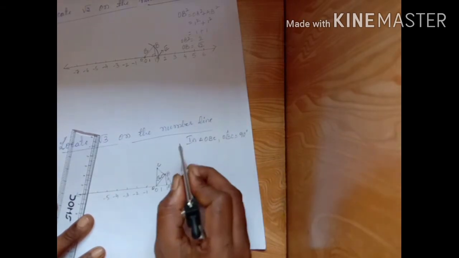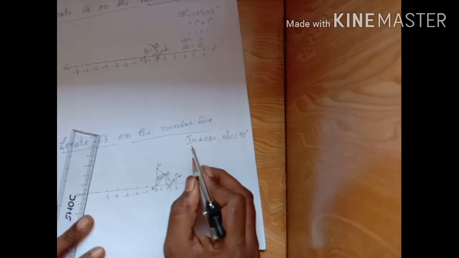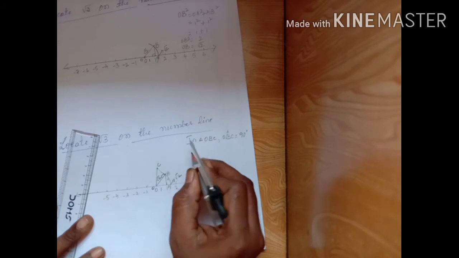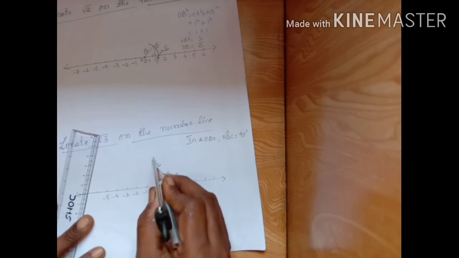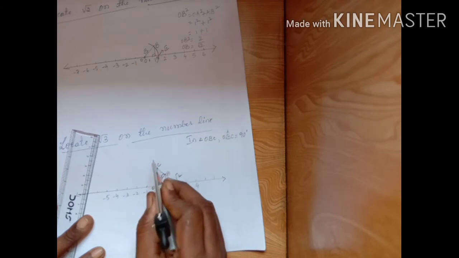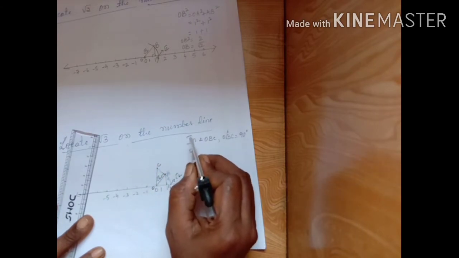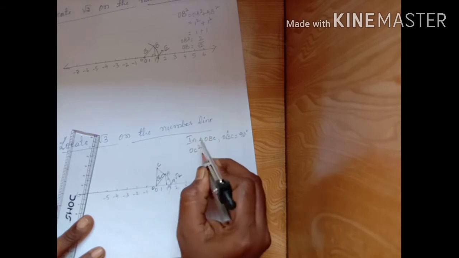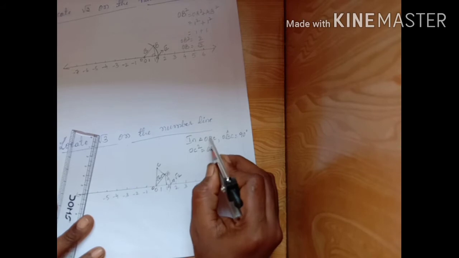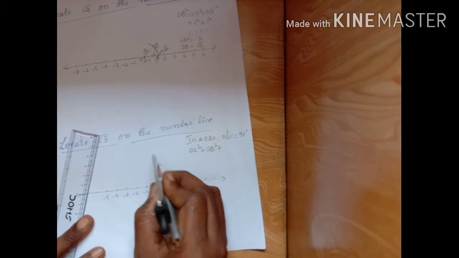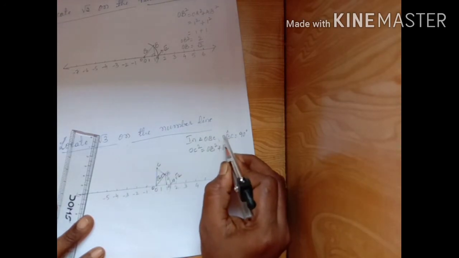Yes or no? Therefore, according to Pythagoras theorem, which is the hypotenuse? The hypotenuse in right angle triangle OBC is OC square. OC square is equal to OB square plus BC square, children.